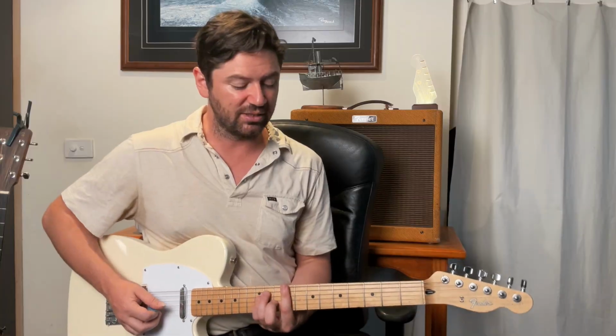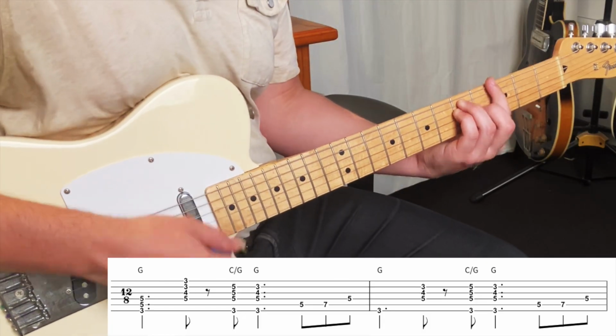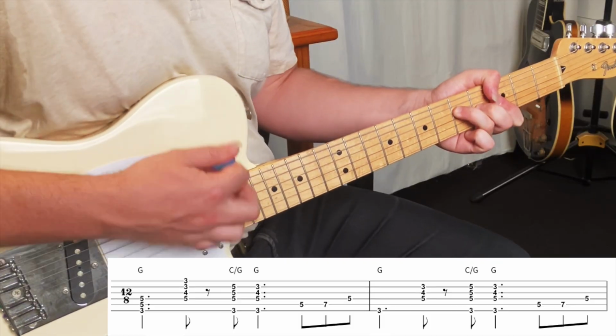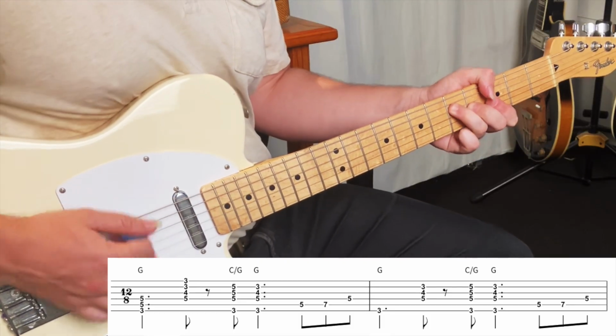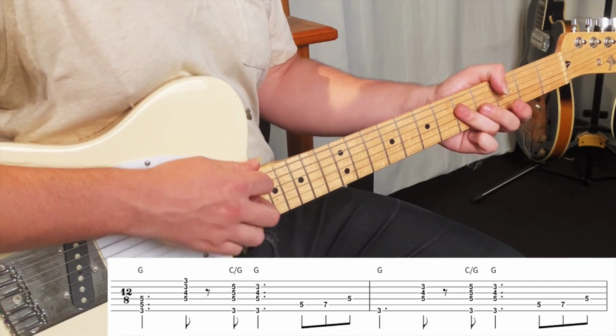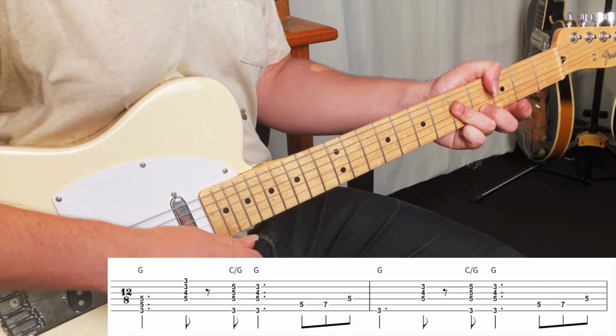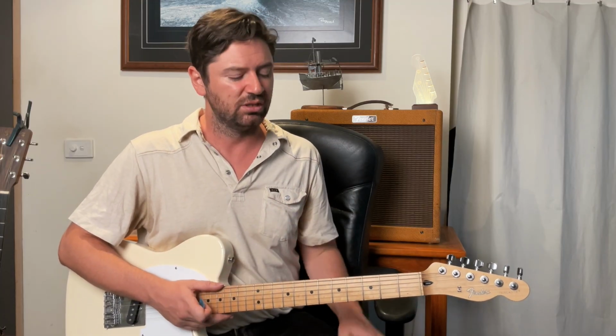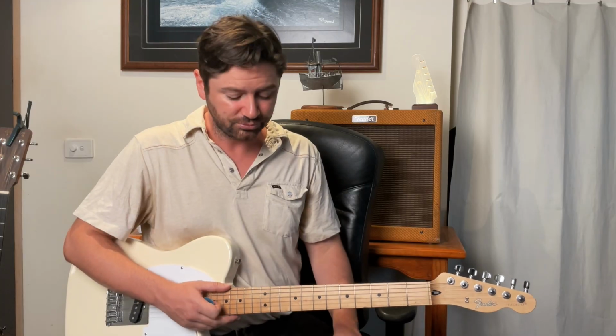You might get something like this, right? Okay, so I've got the C over G going to the G. And this works really, really well if you're sitting on a vamp at the start of the song. The band's just started, we're just sitting on that one chord. It works really well. Okay, let's take it up the neck and see what we have up here.